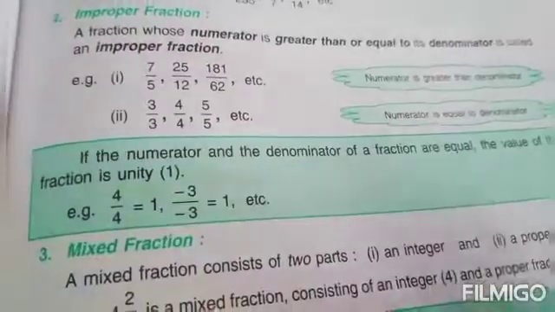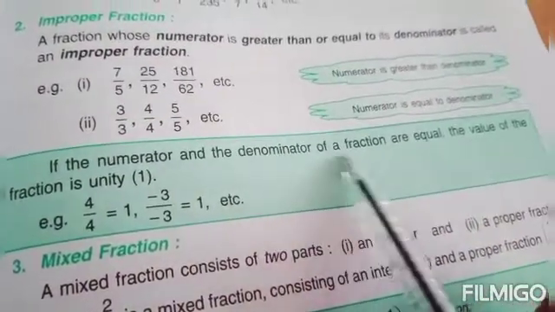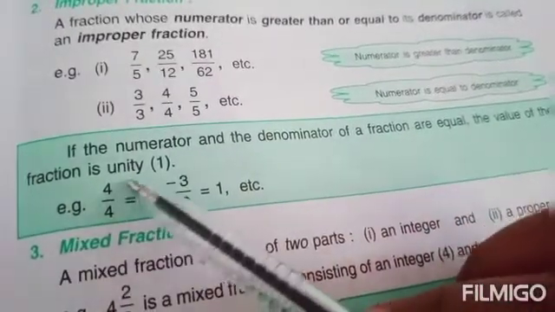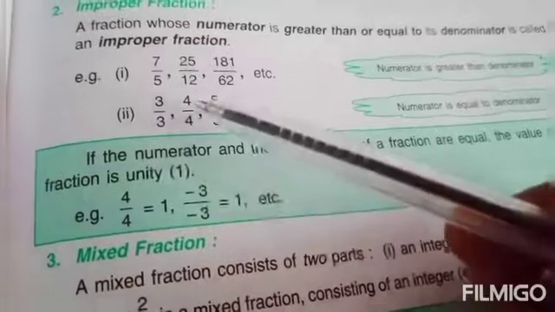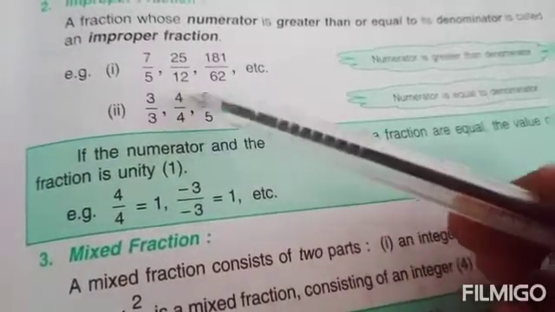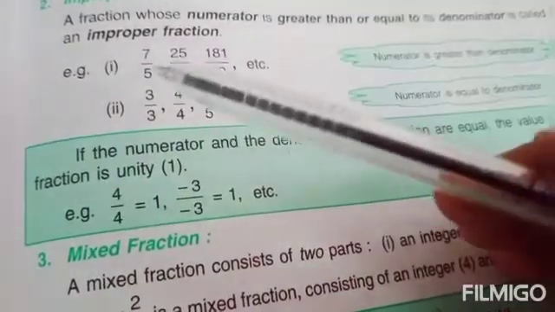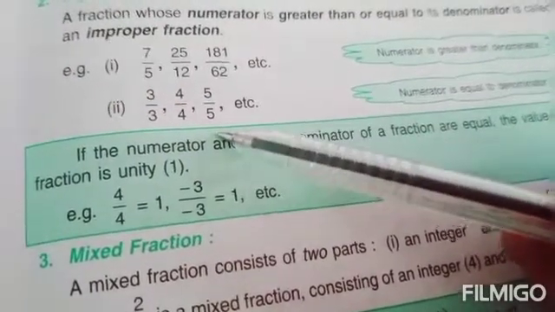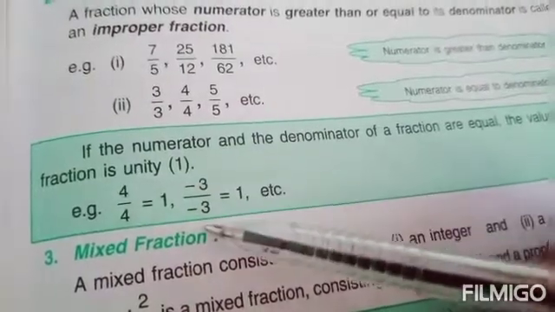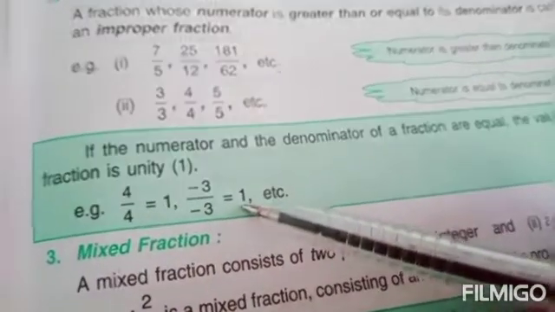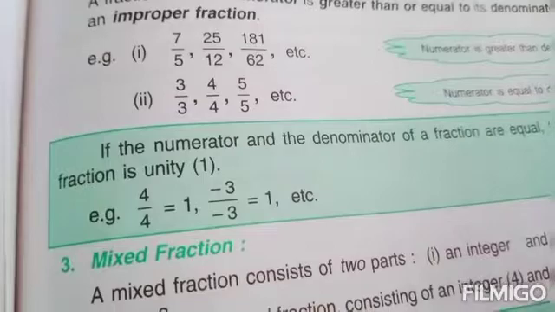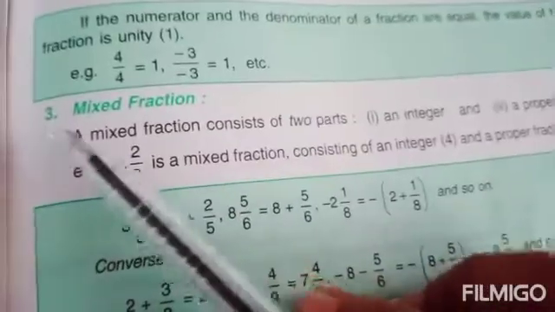If the numerator and denominator of a fraction are equal, the value of the fraction is unity, that is 1. That is 4 by 4. The value of this fraction is 1. 3 by 3, that is 1. 5 by 5, 5 divided by 5, it is 1. Minus 3 by minus 3, that is 1. So if the numerator and denominator of a fraction are equal, the value of the fraction is 1.